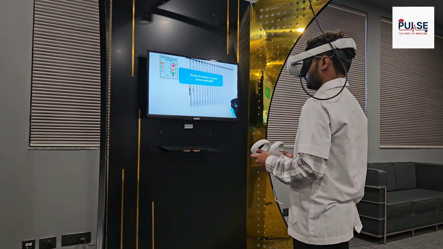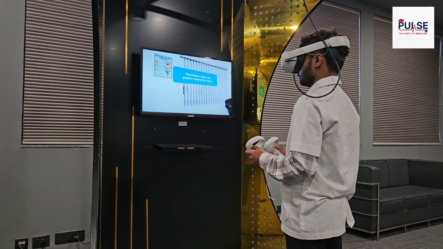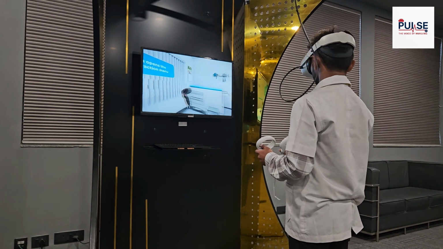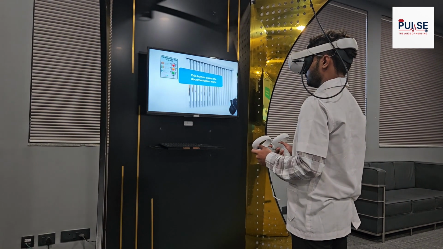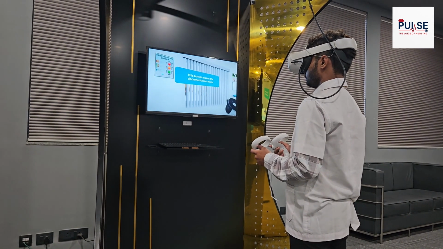Press a button on your hand controller. This button opens the patient interaction menu. Press the button on your hand. This button opens the documentation menu.